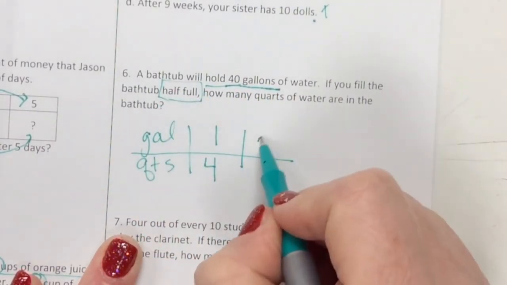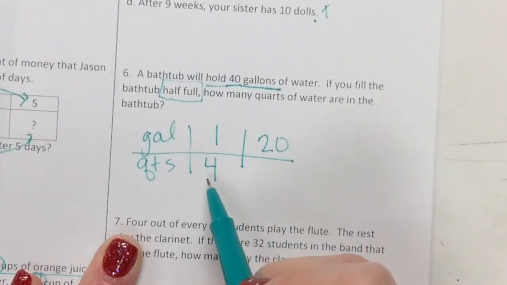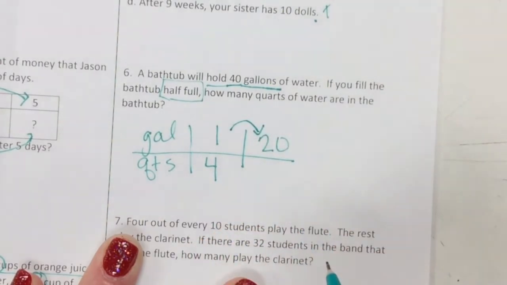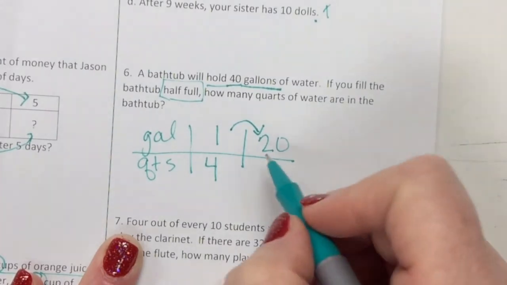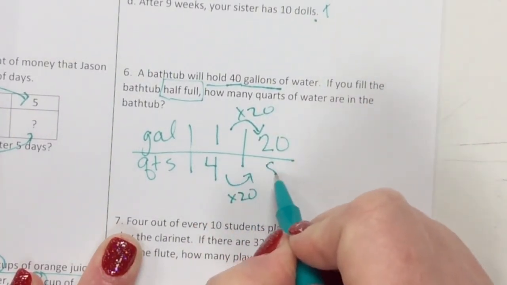So we're only going to use 20 gallons here. Now, we are going to be figuring out how do I get from here to here. How do I get from 1 to 20? That's times 20. And then 4 times 20 is 80.